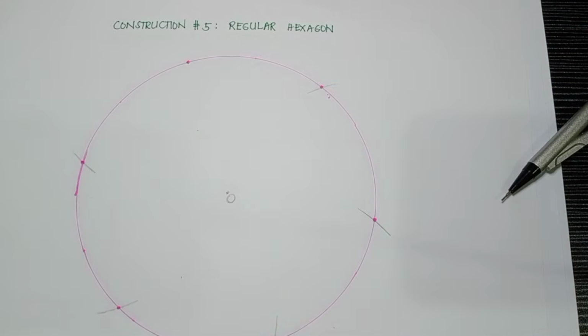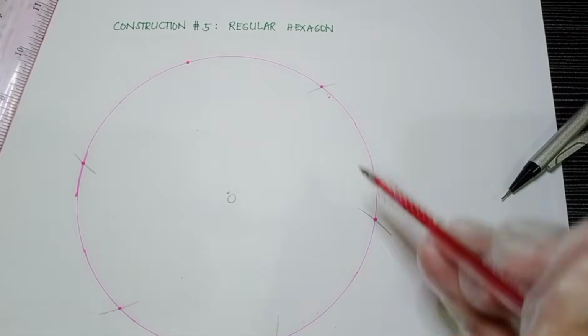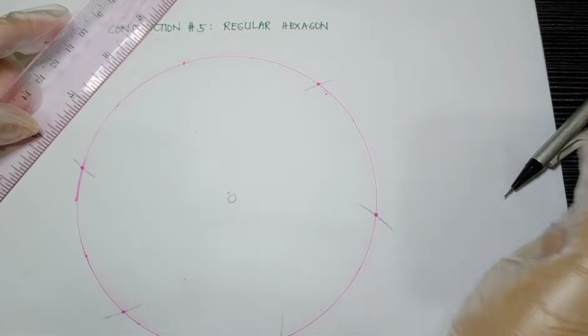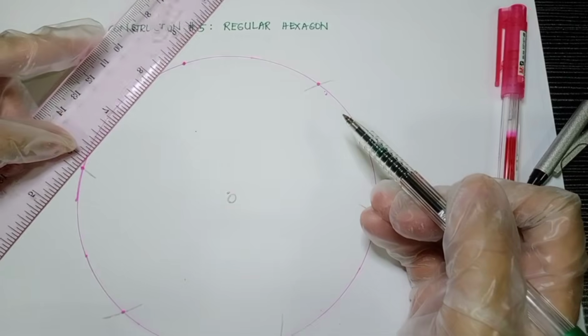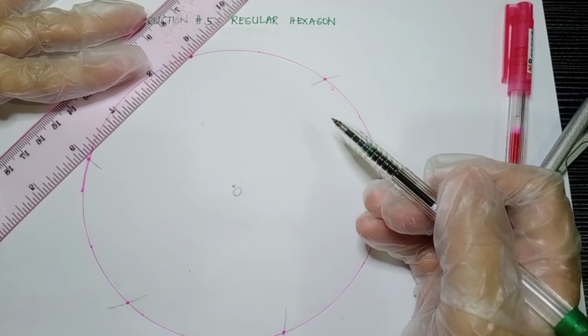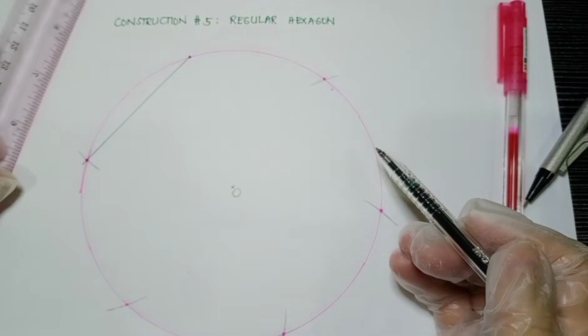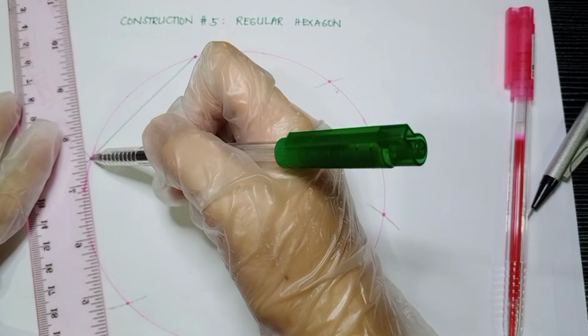Okay. So, ano po ang gagawin natin sa mga points na to? We have 1, 2, 3, 4, 5, 6 points. So, i-connect po natin itong 6 na points. Okay. So, your first side.